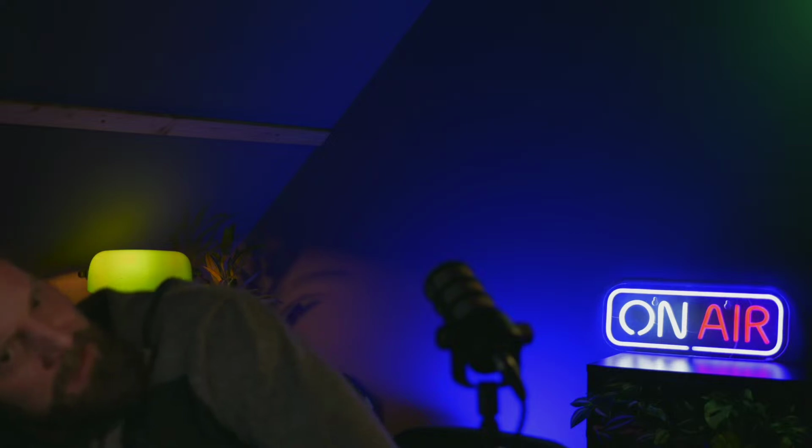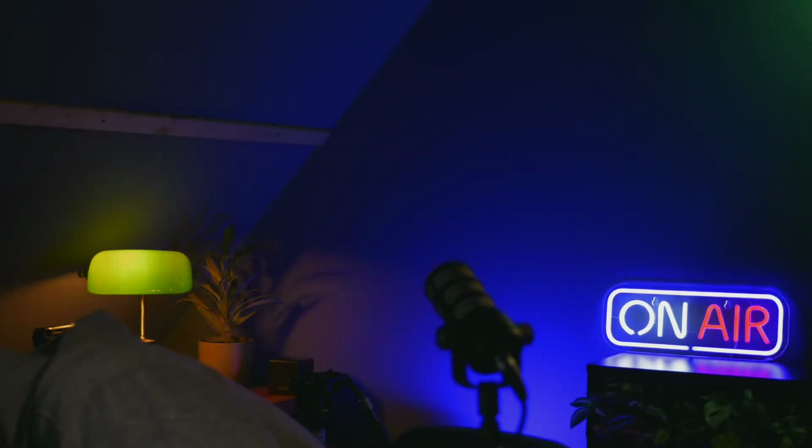Well, you can see it jumping already. It's probably not dark enough yet. Let's try again. Okay, it doesn't really do what I thought it would do.